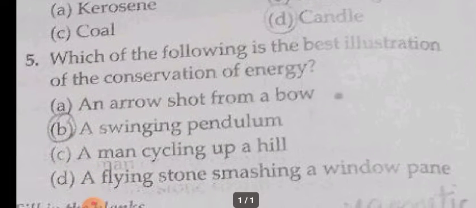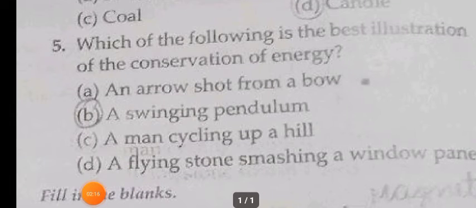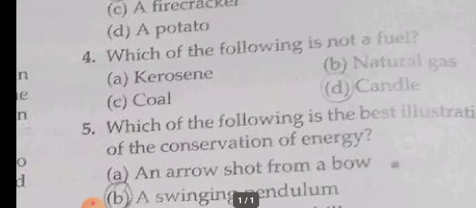Fifth one. Which of the following is the best illustration of the conservation of energy? An arrow shot from a bow, a swinging pendulum, a man cycling up a hill, and a flying stone smashing a window pane. So among these, a swinging pendulum is the best example of conservation of energy. So the energy conservation happens in the case of a swinging pendulum. Okay, children. So this is about choose the correct answer.